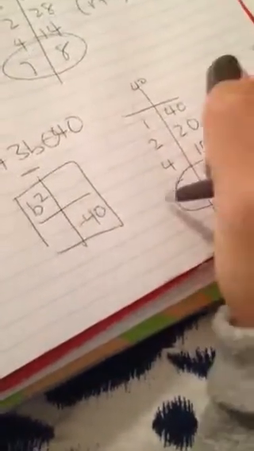Since it is a negative number and it has to add up to 3, I'm going to choose 5 and 8, but the 5 is going to have to be a negative because 8 plus negative 5 is 3. So in the boxes, I'm going to put the negative 5, and I'm going to put the 8 here.